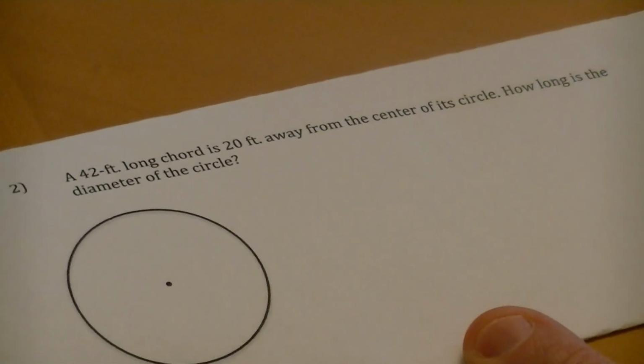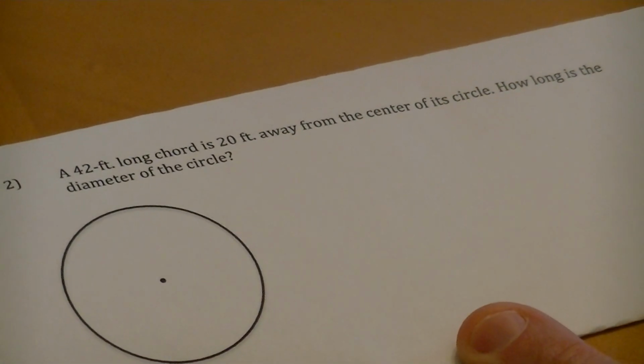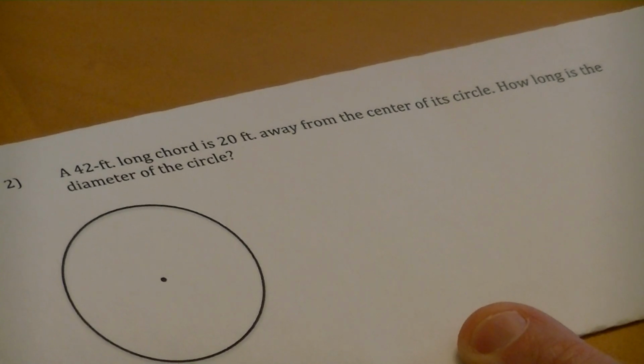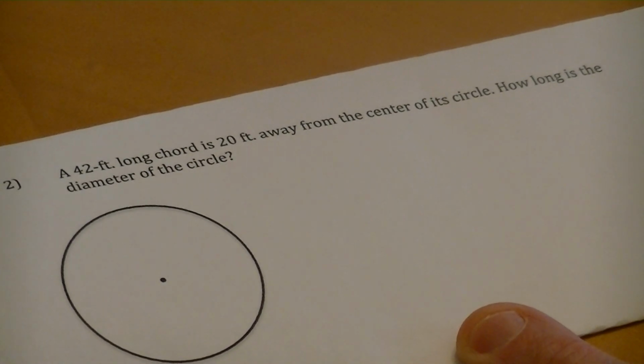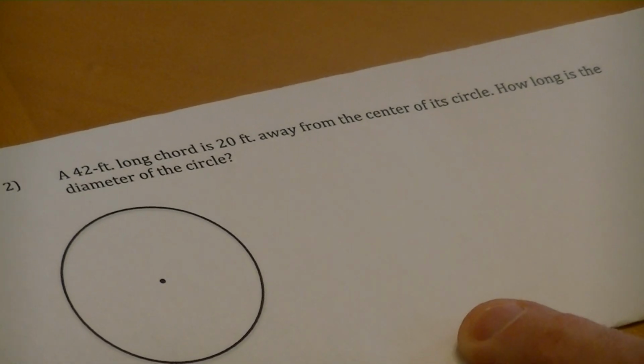Let you get a good shot of that, and then you can pause your video. All right, let me find my solution to number 2. See how you did.